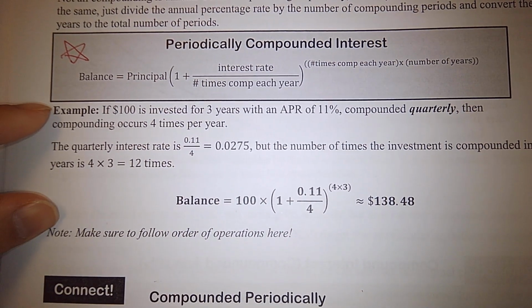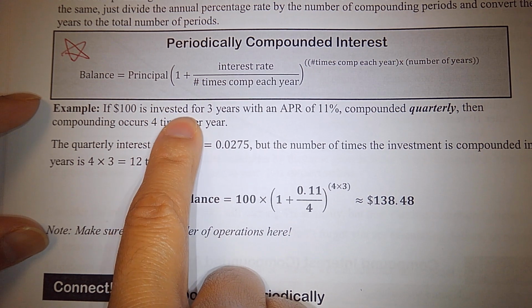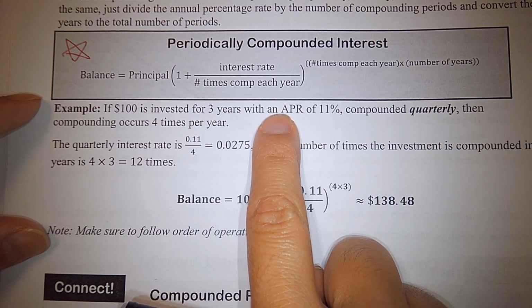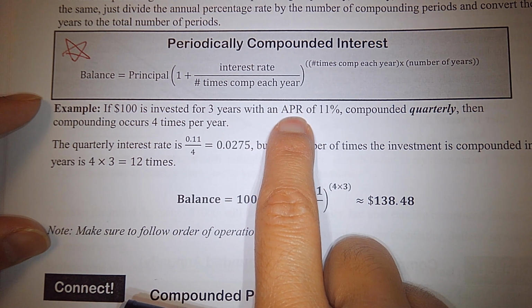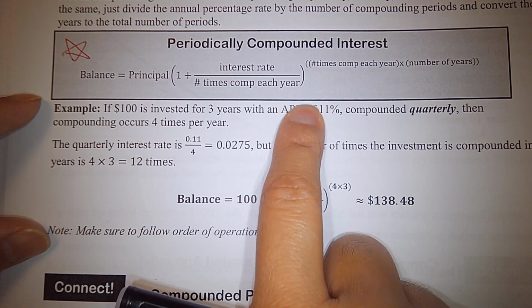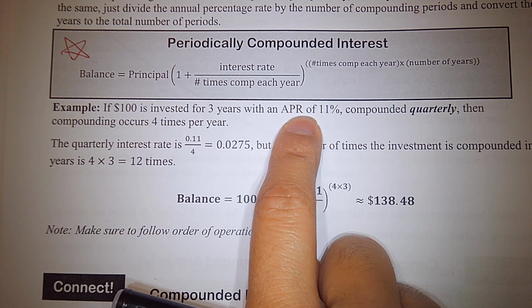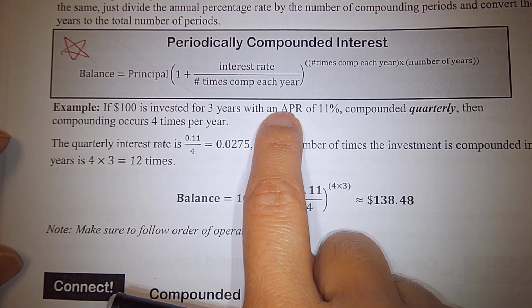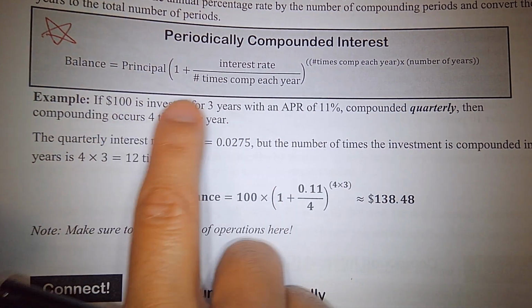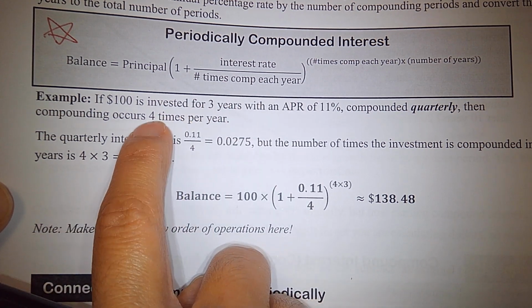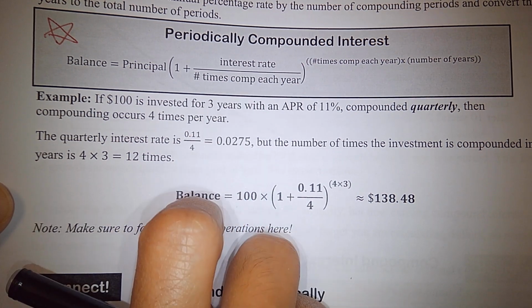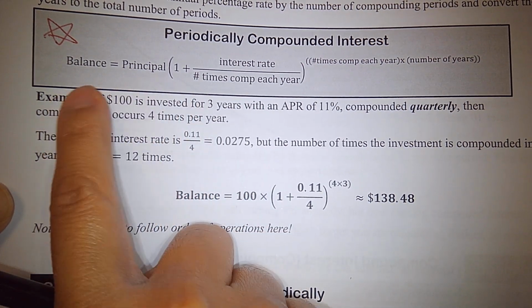This example: $100 is invested for 3 years, so we know the number of years is 3. With APR, the A means annual. We'll talk about the percentage rate in the next section. It's 11%, which is 0.11. Compounded quarterly means the number of compounding periods each year is 4, so we divide the annual rate by 4. So how do you compute the balance?